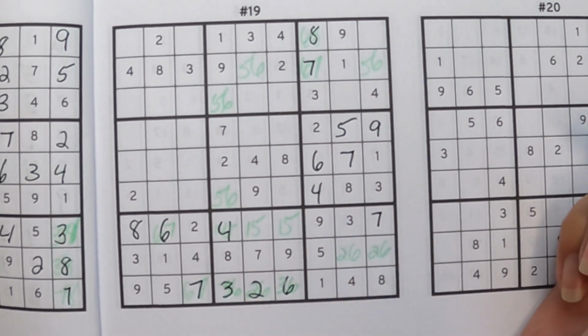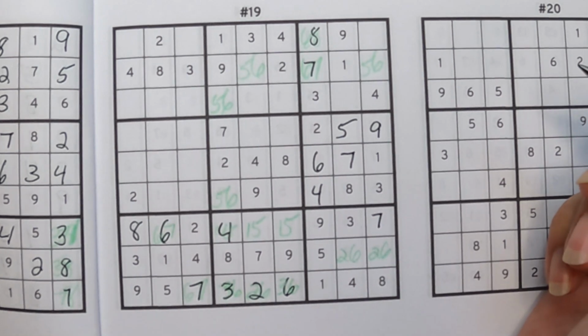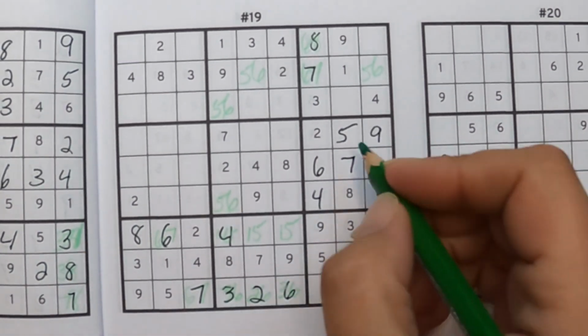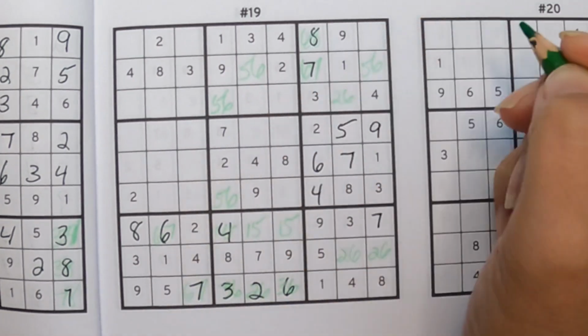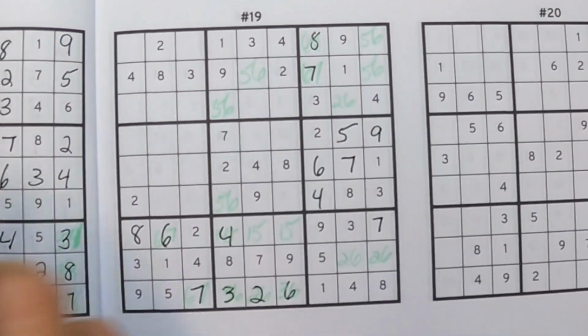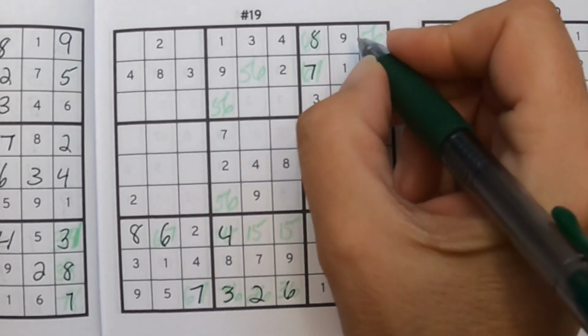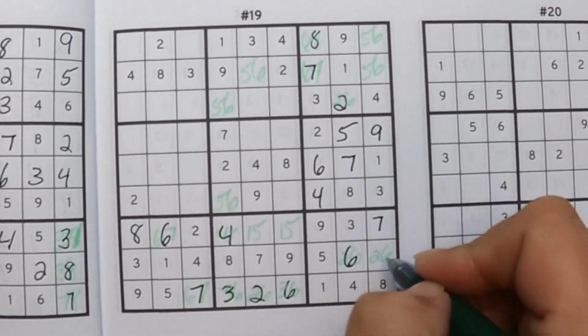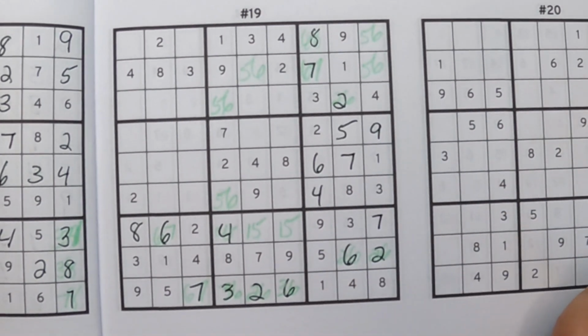For this box, we're missing 2, 5, and 6. Got a 5 here, so 2, 6. 2 here, so 5, 6. So that means the only place our 2 can be is here. That 2 makes this our 6, 2.